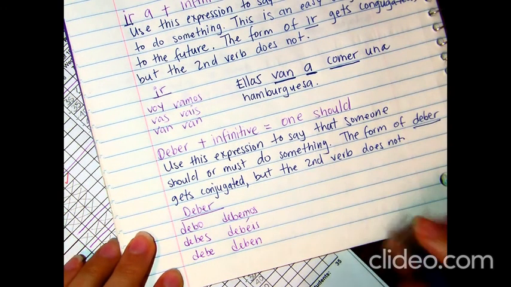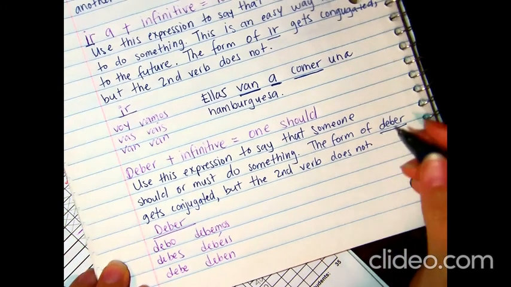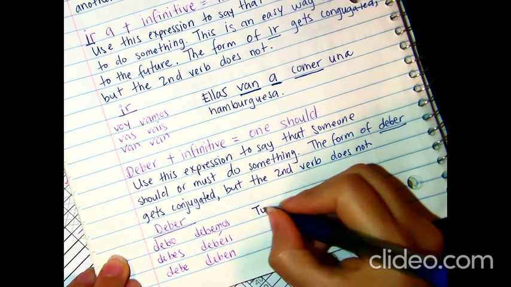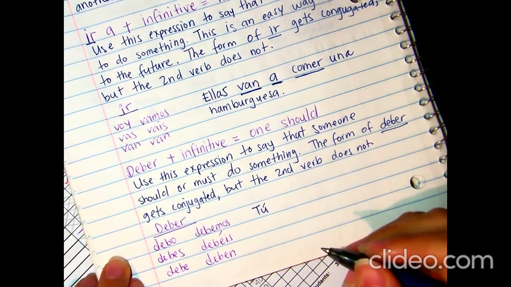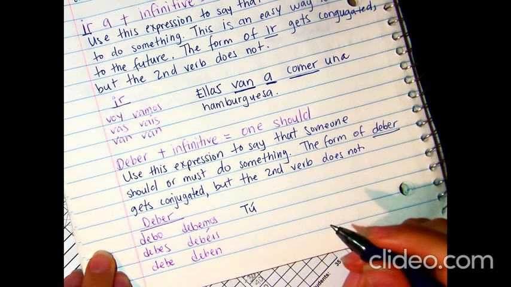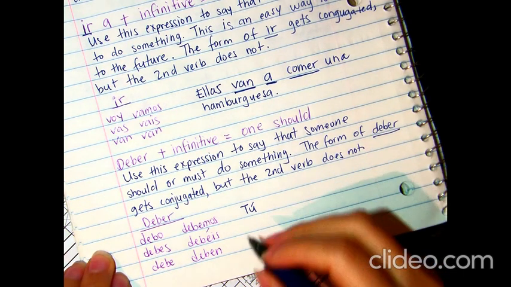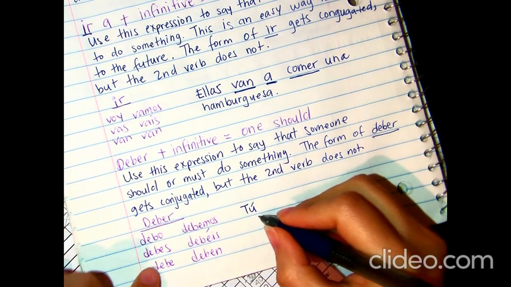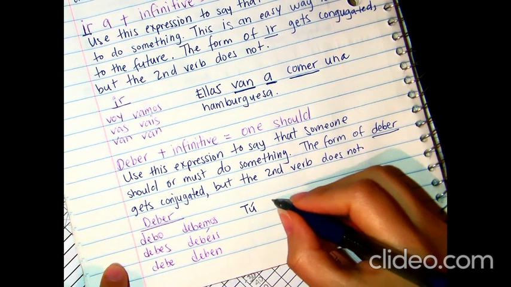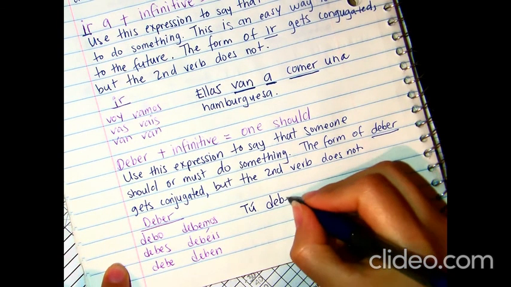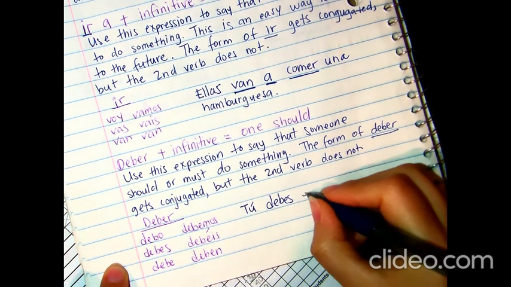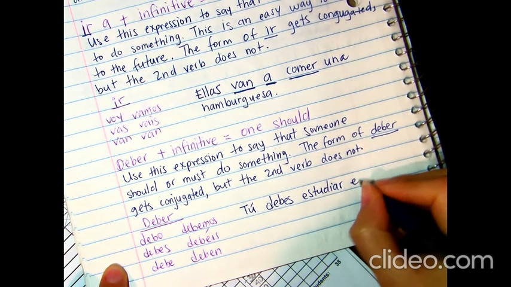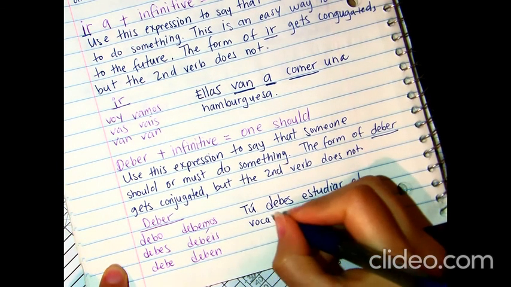Okay, so here's one sentence. Tú, you should study the vocabulary. Tú, we have to conjugate to the second person. Tú debes plus infinitive, estudiar el vocabulario.